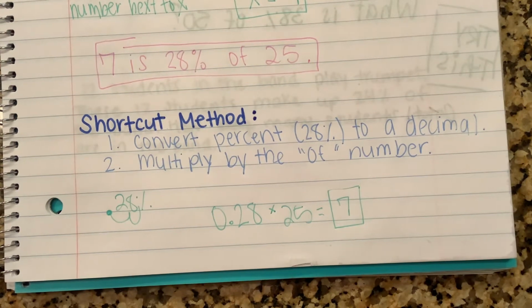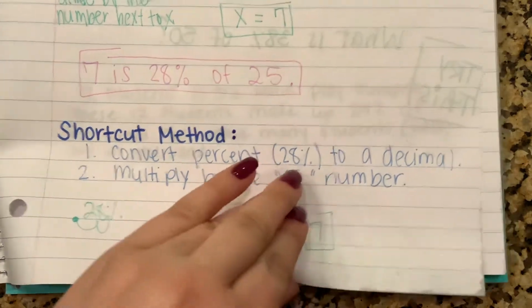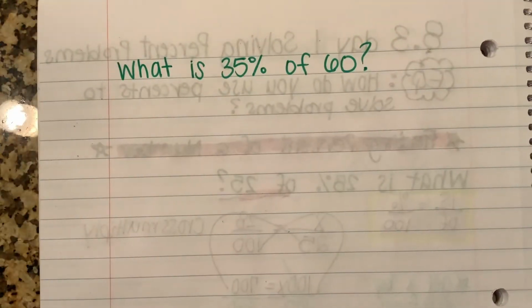So just be aware of that as we work through module 8.3. Okay, let's try another practice problem. And I am going to demonstrate both methods for you. This problem says, what is 35% of 60?